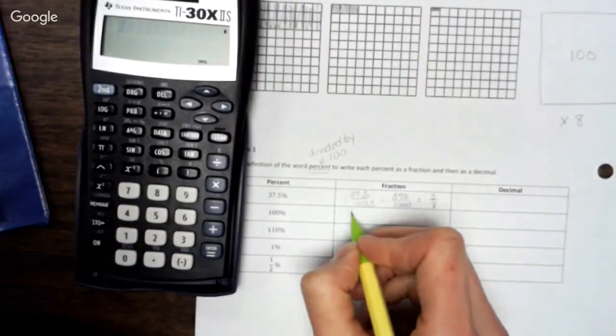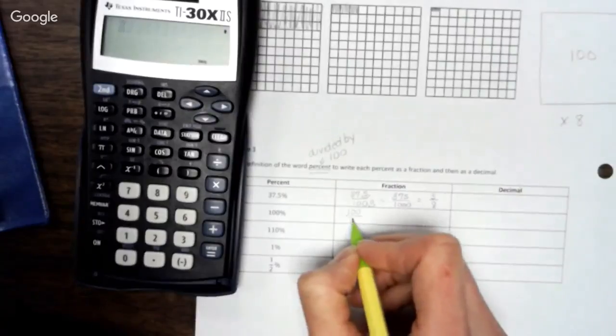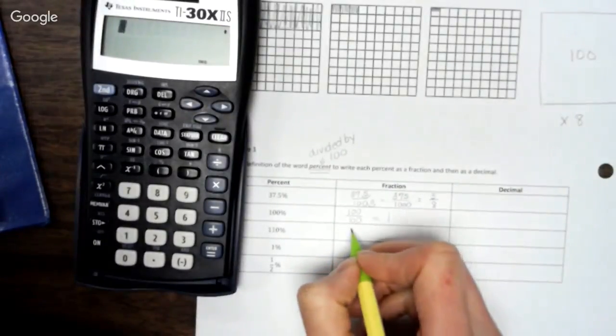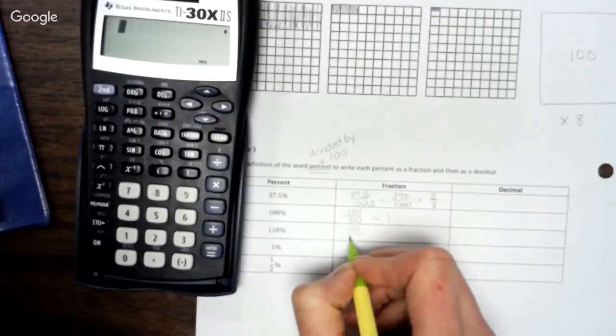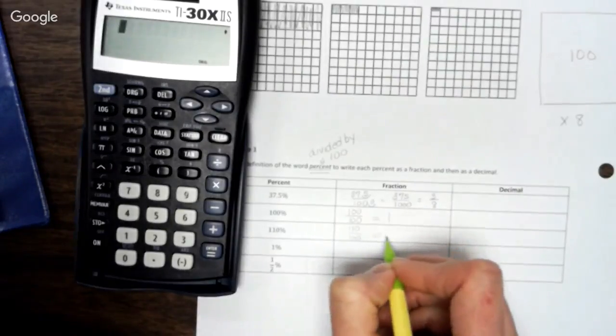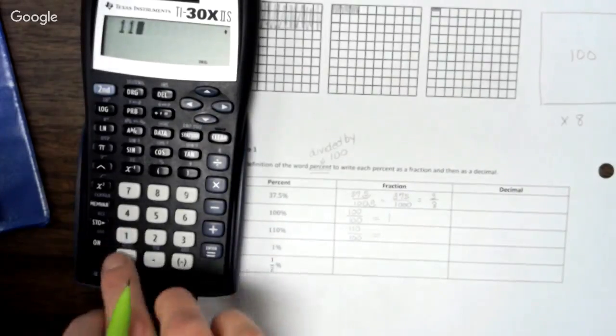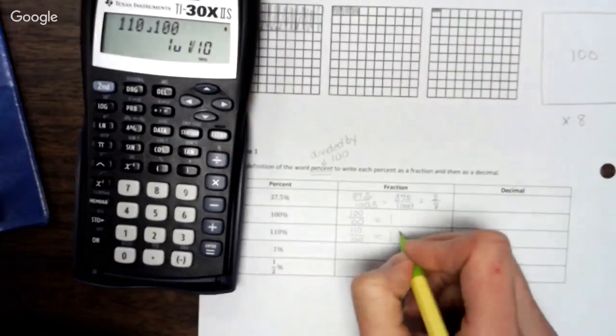All right, so 100% would be 100 divided by 100, which is 1. 110% would be 110 divided by 100. This reduces. Now, if you do this in the calculator, you're going to end up with a mixed number, which is okay. So 1 and 1/10.